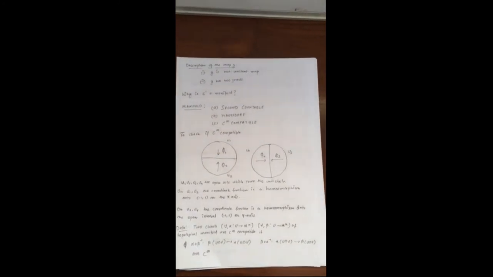Now before we proceed further into the proof, we have to understand what a manifold is and why S1 is a manifold. A manifold is a space which is second countable, Hausdorff, and C infinite compatible. S1, as we have seen, is second countable, it has a countable basis, and it's Hausdorff as well. So now we'll look into why it is C infinite compatible.